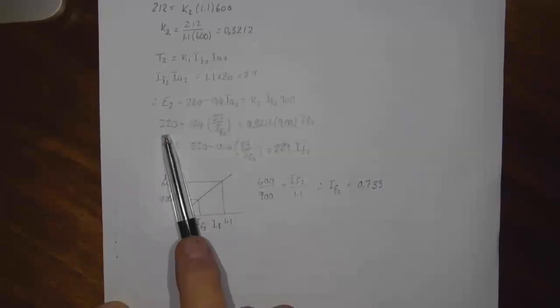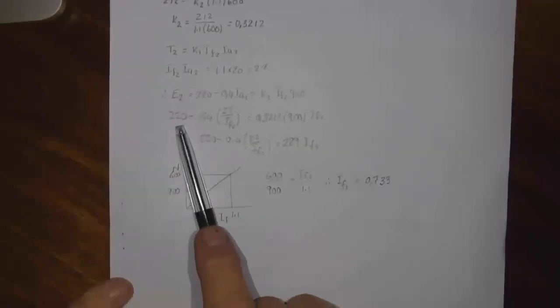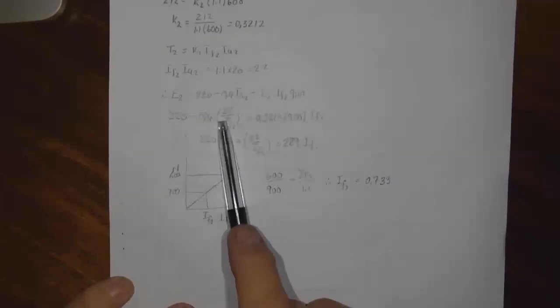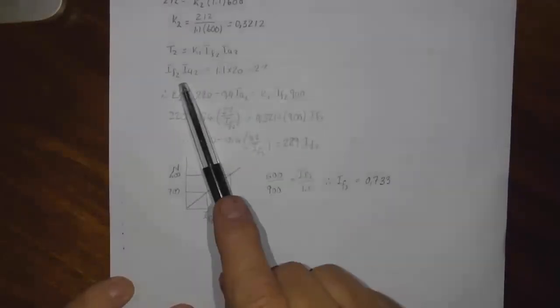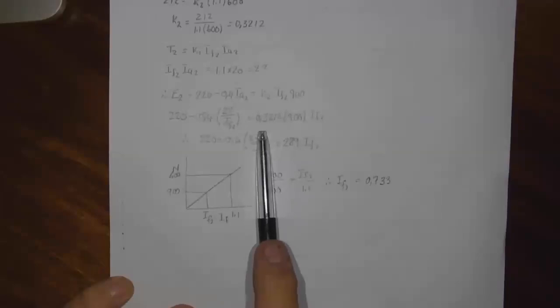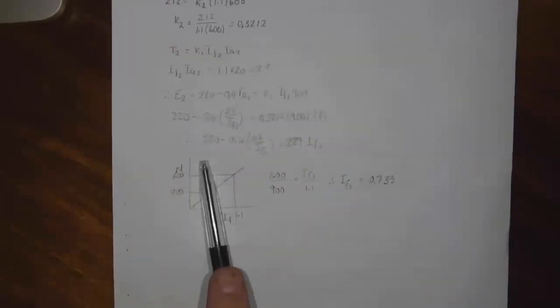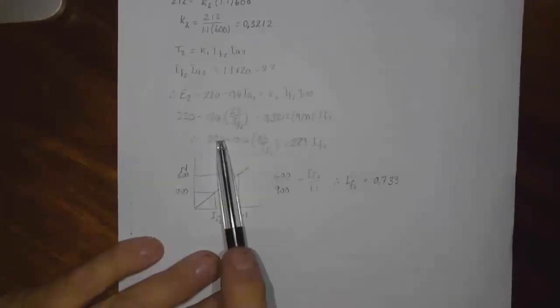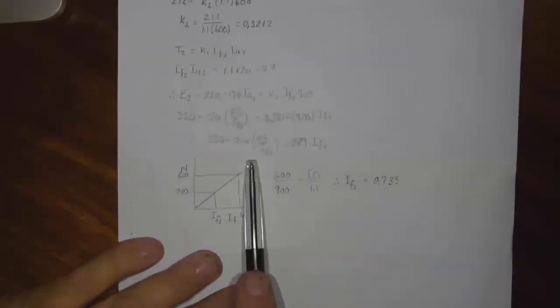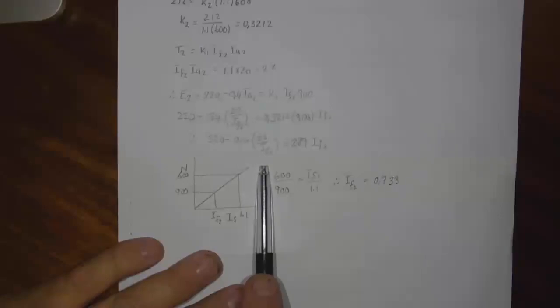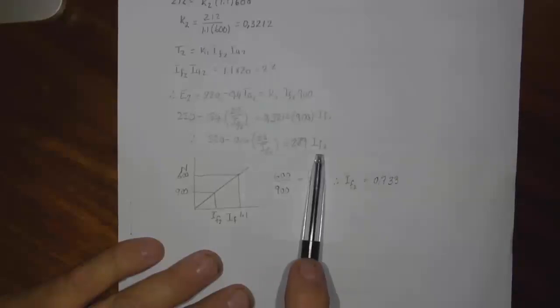And with a little bit of manipulation, 220 minus 0.4 times 220 over IF2 is 0.3212 times 900 times IF2. And then we have 220 minus 0.4 times 220 over I field 2 is 289 IF2.